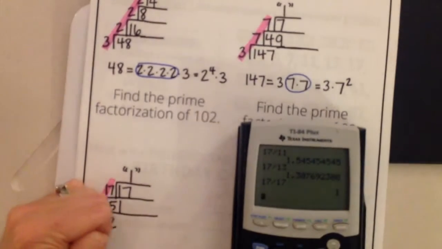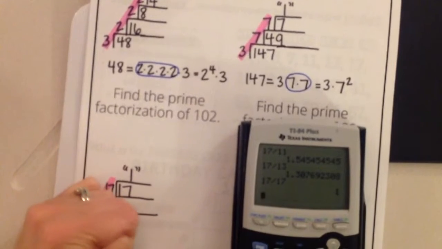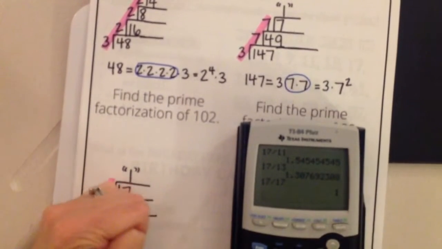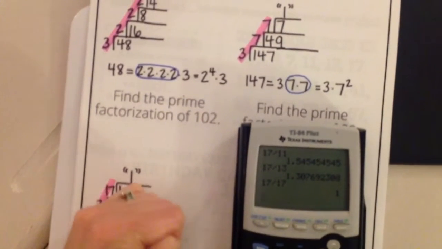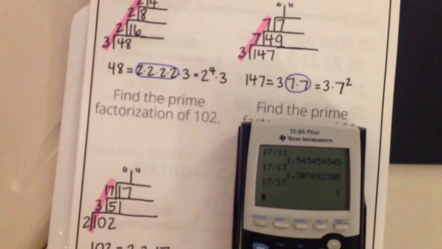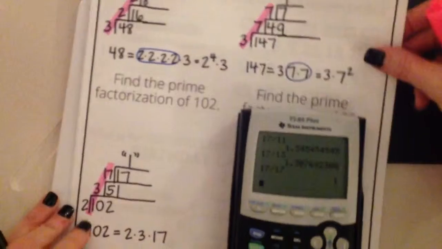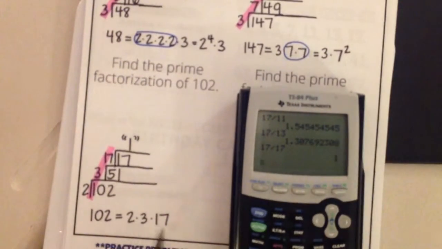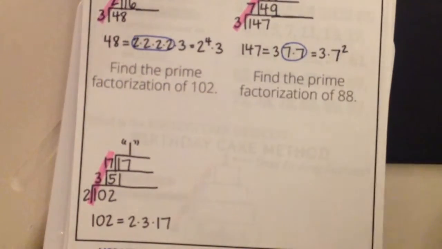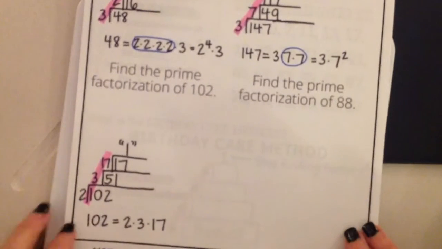And I can rewrite the number 102 as the product of 2 times 3 times 17. And because they're all different bases, I can't use my laws of exponents to write them using powers. So there is my prime factorization of 102.